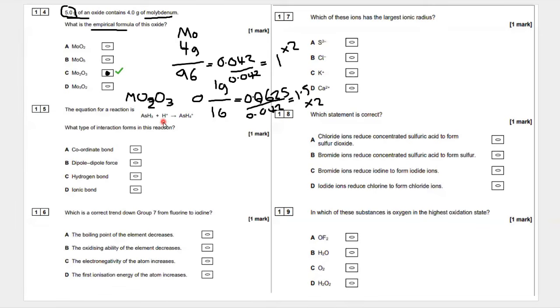So you've got a hydrogen ion here, which has none of its own electrons. Remember, a hydrogen ion has no electrons. It's just a proton. So we're going to form a coordinate bond, the very first answer here, as that hydrogen ion must borrow the lone pair of As.